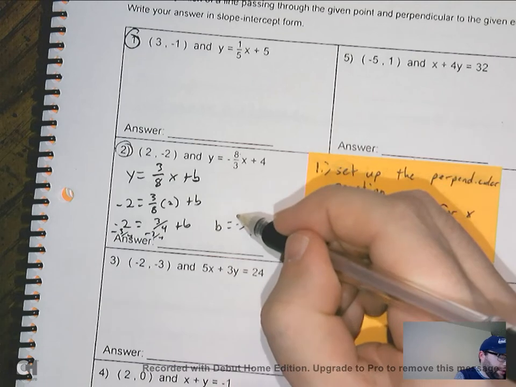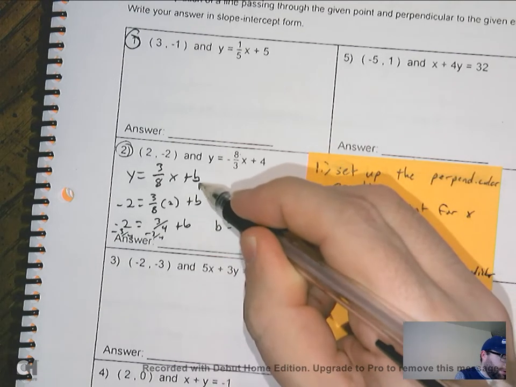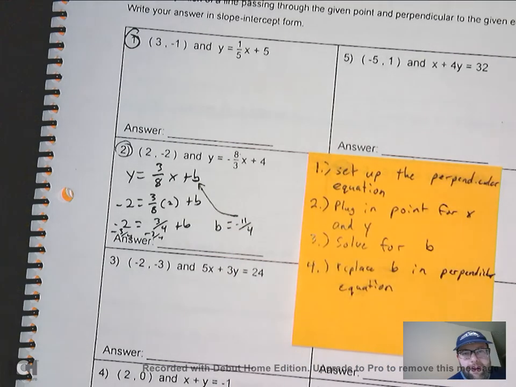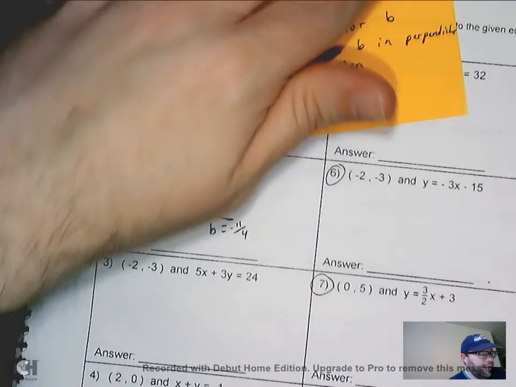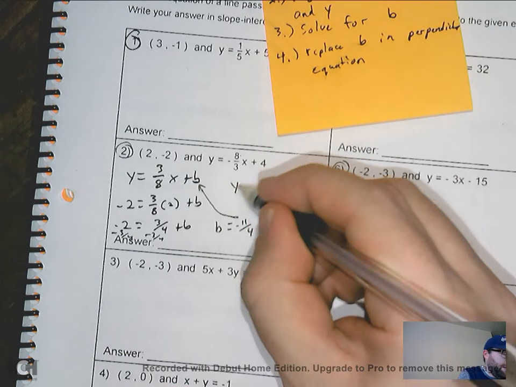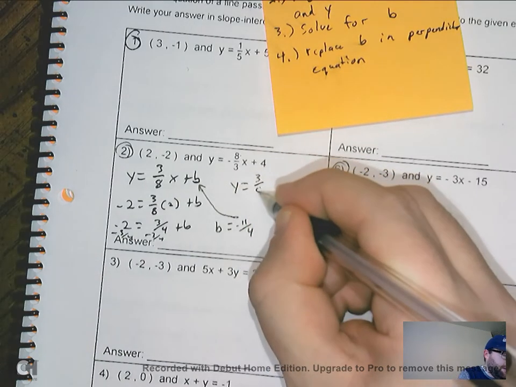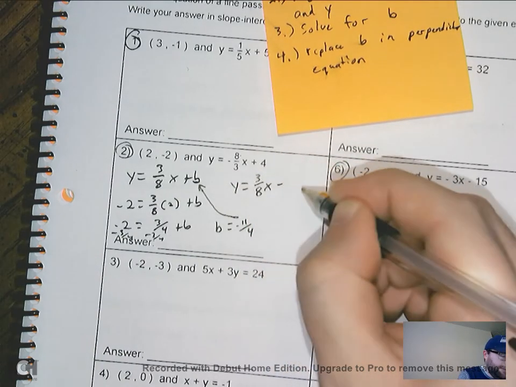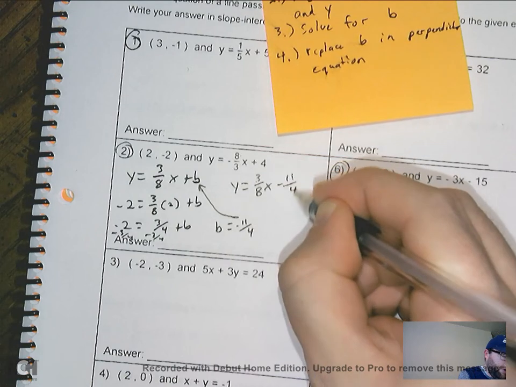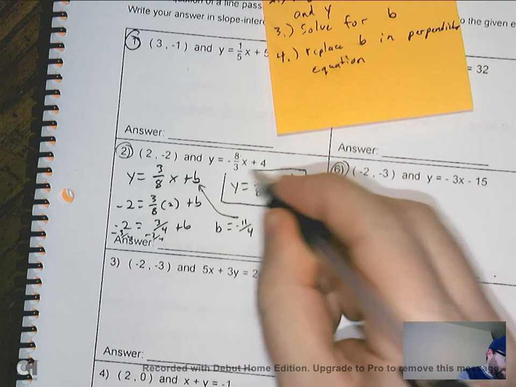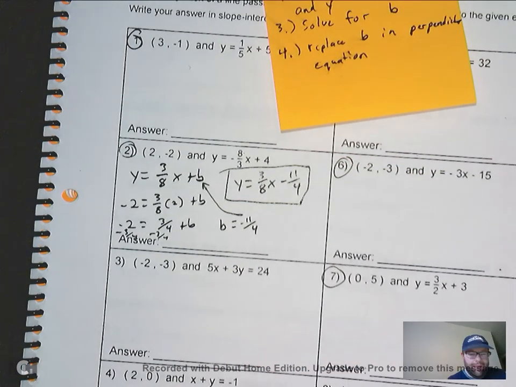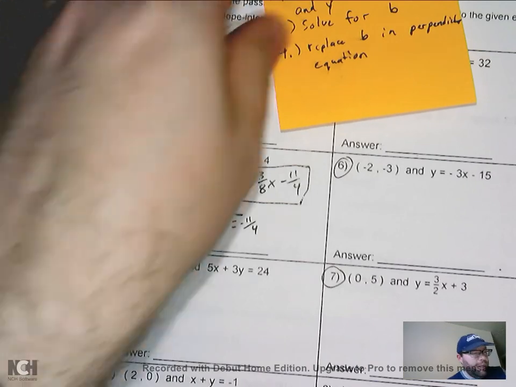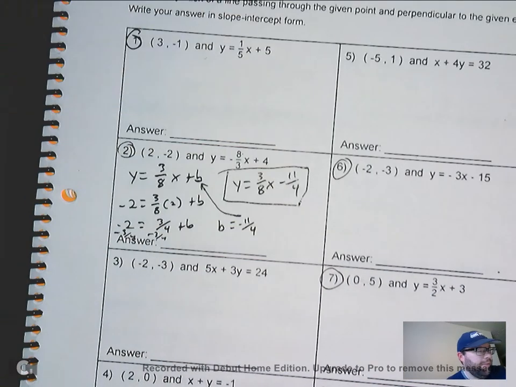So then I take this and I'm going to come back up here and plug it in for the b in that perpendicular equation. That's my last step. So the last step there, I'm going to have y equals 3 over 8x minus 11 over 4. And that would be my answer. And that is how you set up a perpendicular line through a specific point.